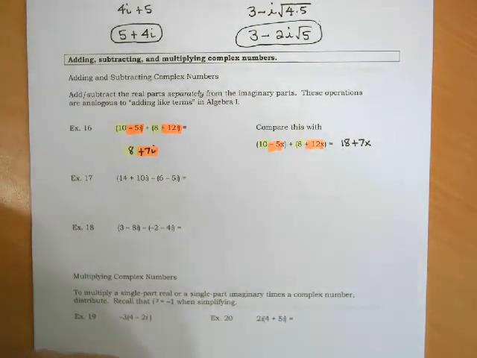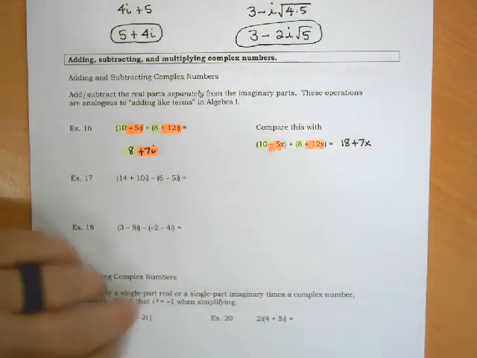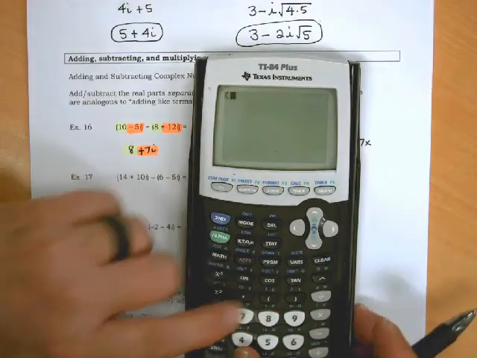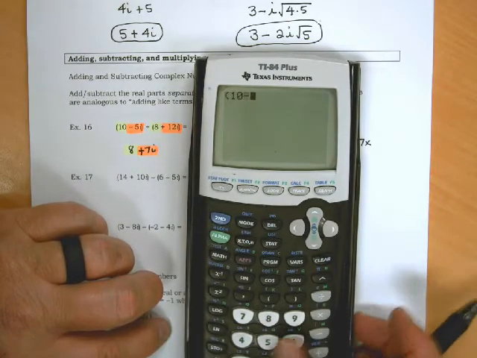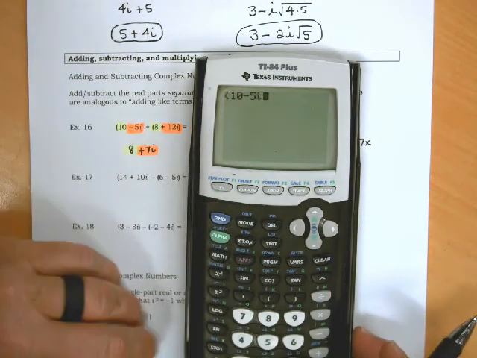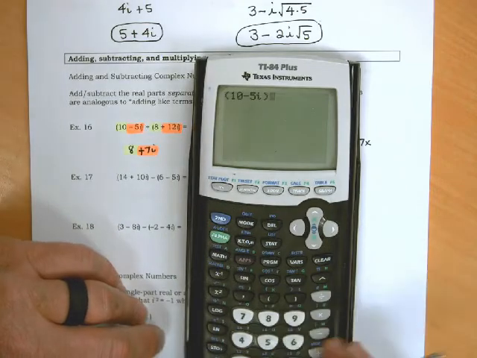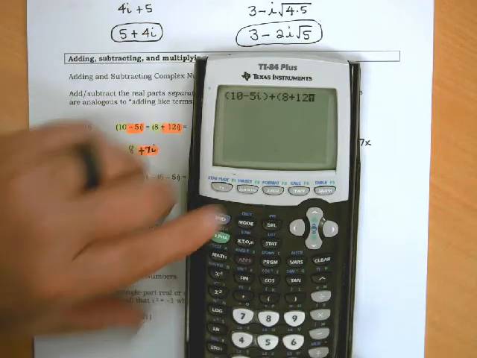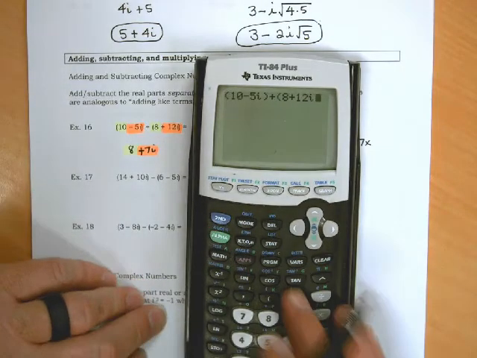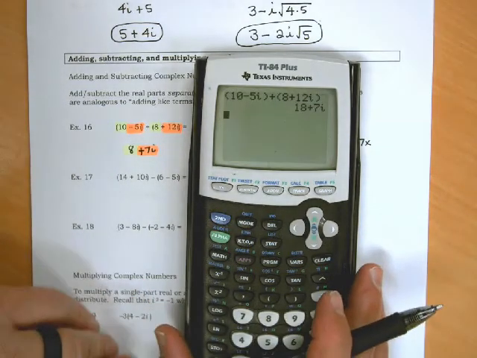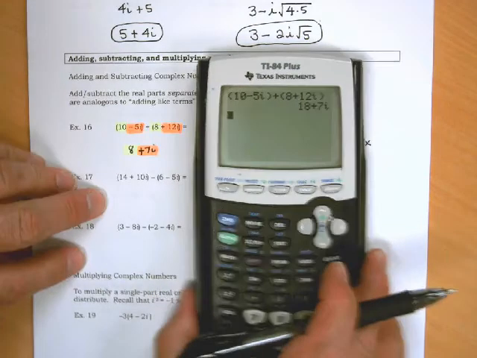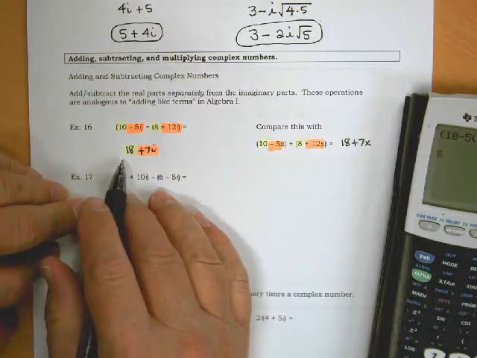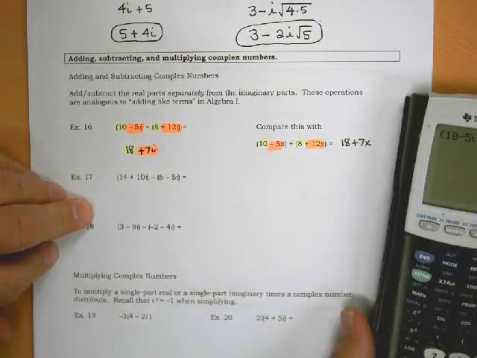And you have my permission to check your answers using the calculator. So type the original here, 10 minus 5i, second decimal point to get that going, plus 8 plus 12i, and again, second decimal point to get that going. And the answer there agrees with ours, 18, I messed up, no wonder. And you might have been wondering about that, but it's 18 plus 7i, and I didn't catch it till I checked it, okay?